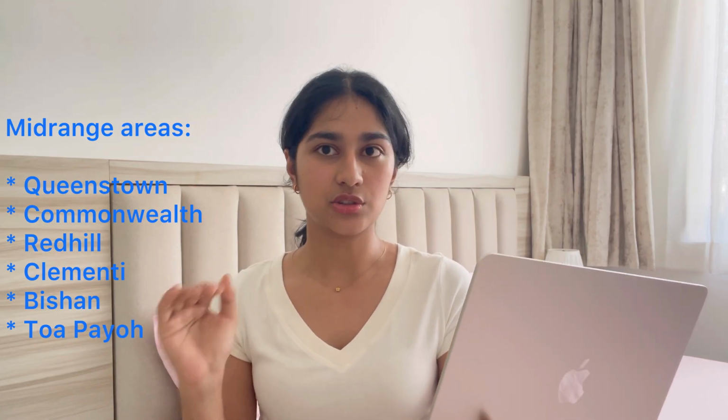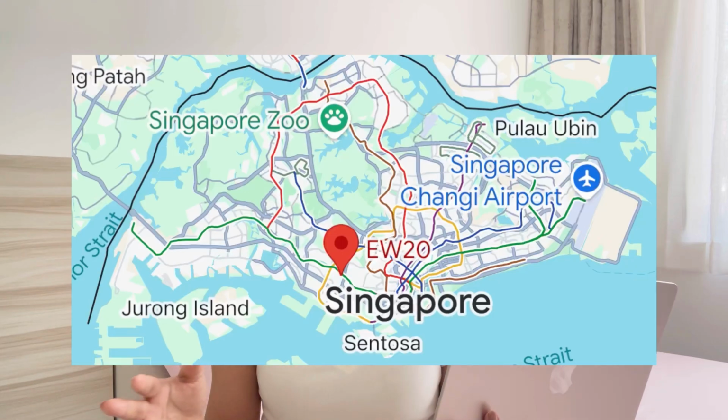So these are going to be around central Singapore, like Queenstown, Commonwealth, Red Hill, Clementi, Bishan, Toa Payoh. I personally lived in Commonwealth. It was fairly central, it was amazing, and I had very good access to all the up and happening areas.